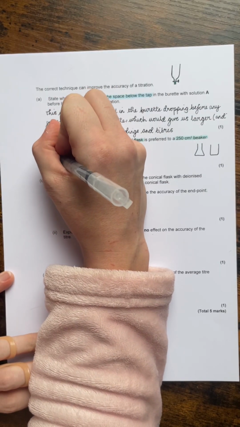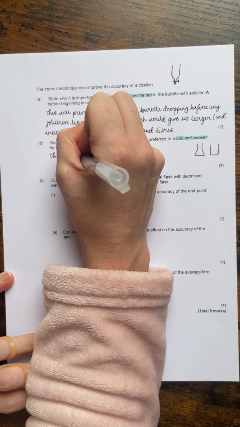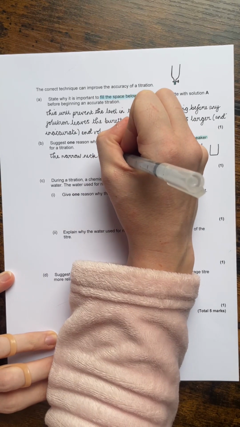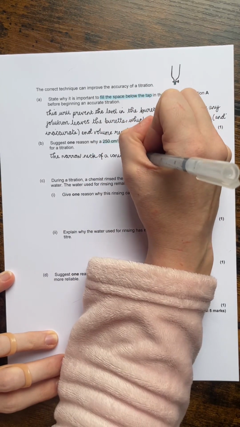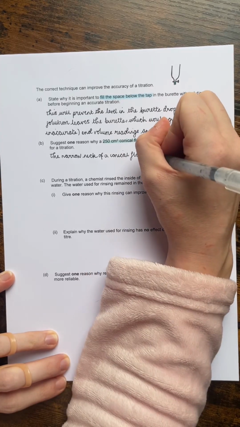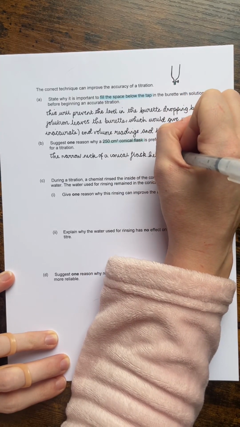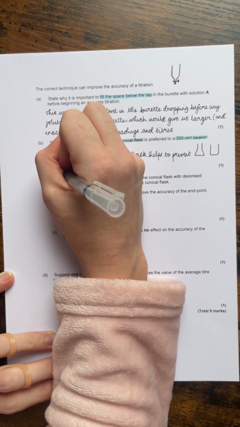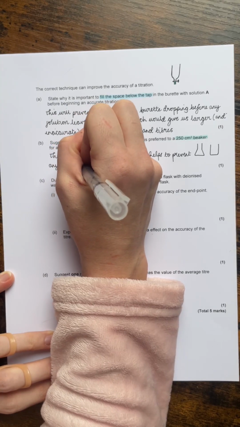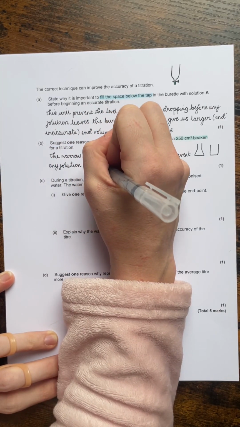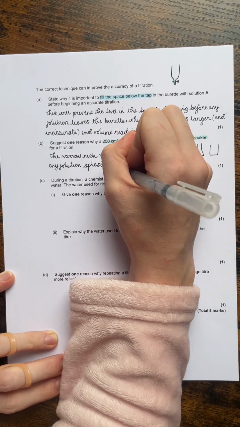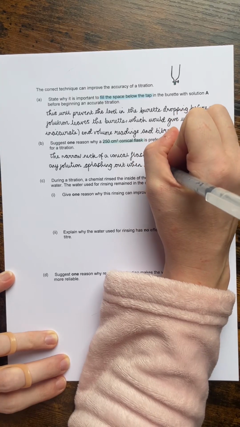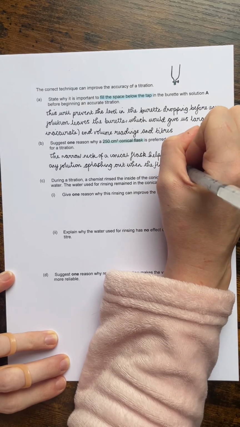So I'm going to put the narrow neck of a conical flask helps to prevent any solution splashing out when the flask is swirled.